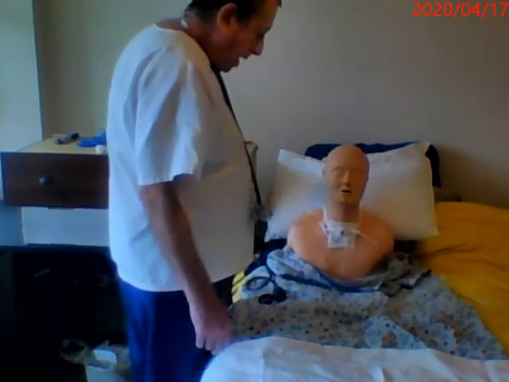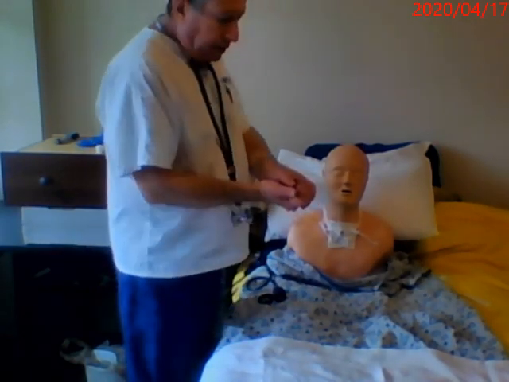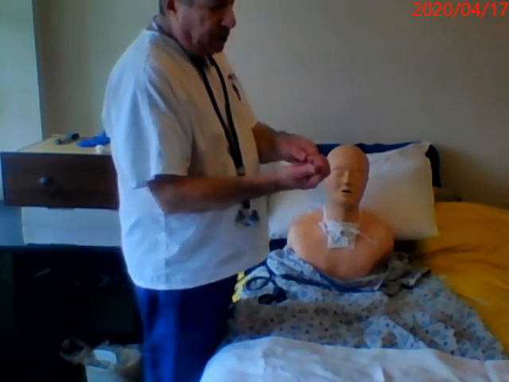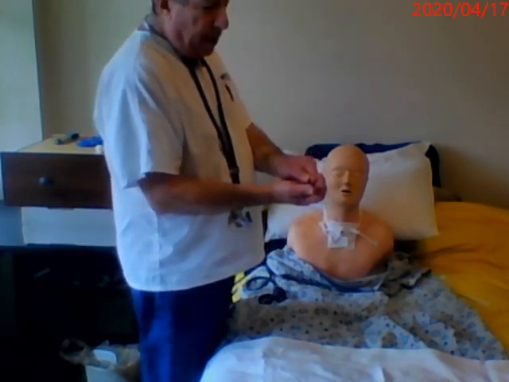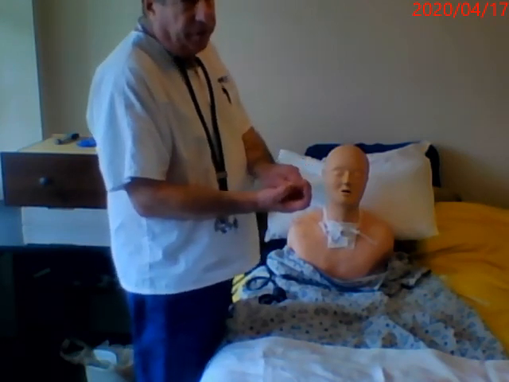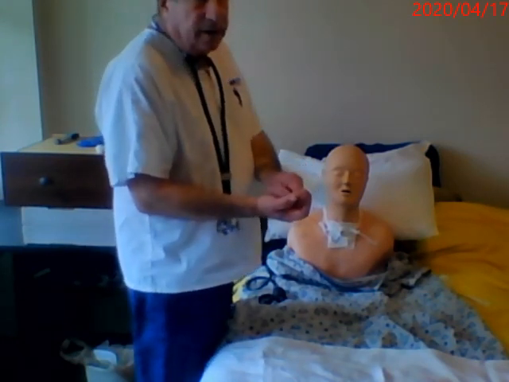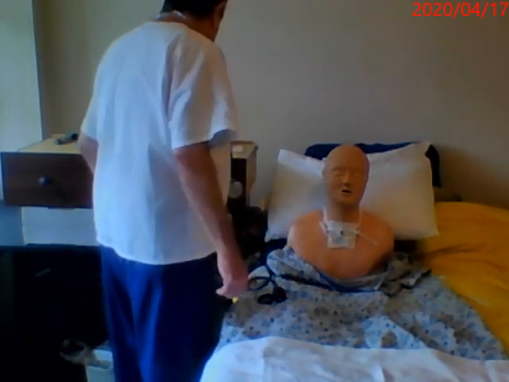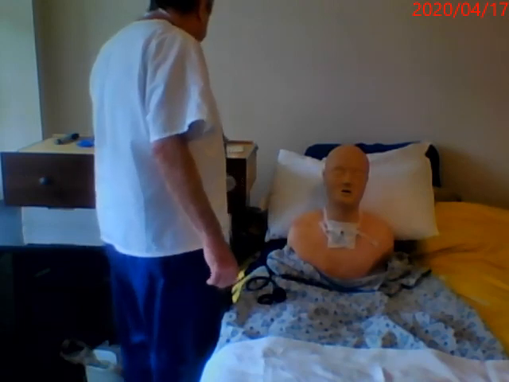Next, I'm going to check the nail beds by pushing down on the tip of the finger until they blanch, then letting go. I should have capillary refill in less than 2 seconds.